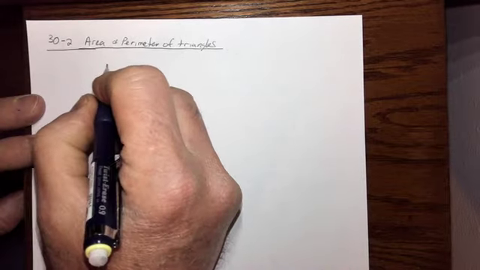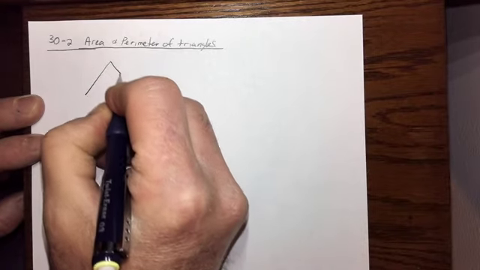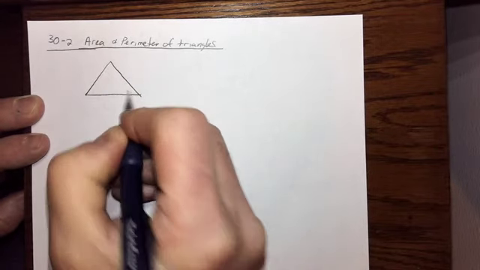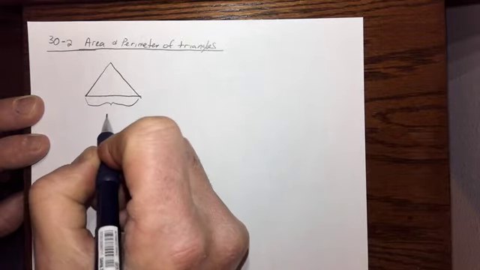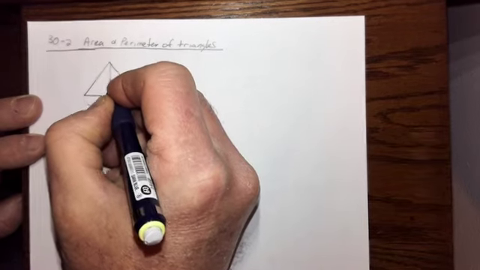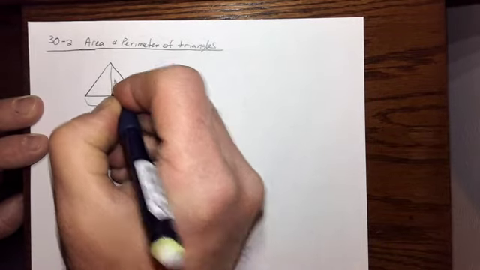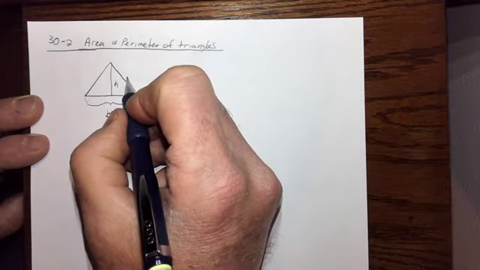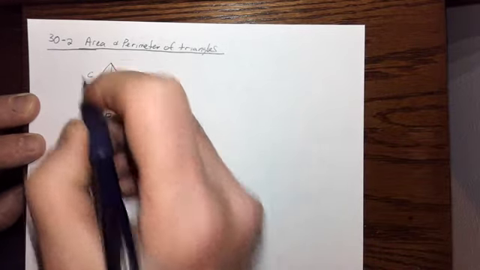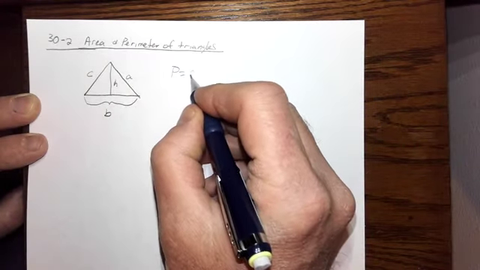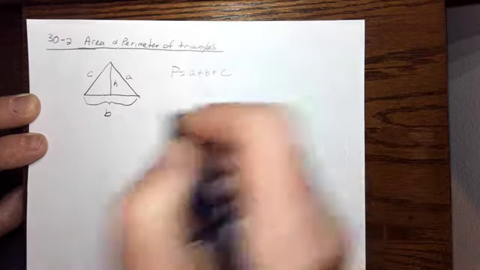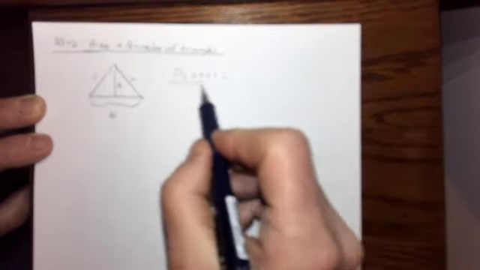We're going to look at the area and perimeter of triangles. As we know, a triangle just has three sides, and it really doesn't matter what they are. What you do is you call this the base and this the height. The perimeter of a triangle, if I call that the base, I call this A and this C. The perimeter is just adding up the sides: A plus B plus C. So there's the area or perimeter of a triangle. You have to know those.